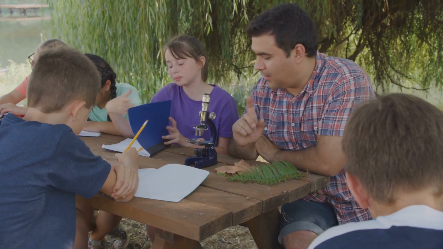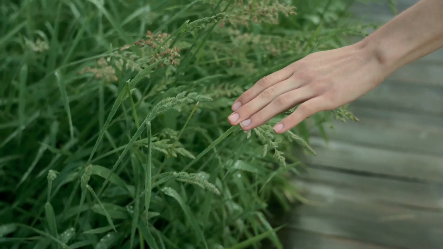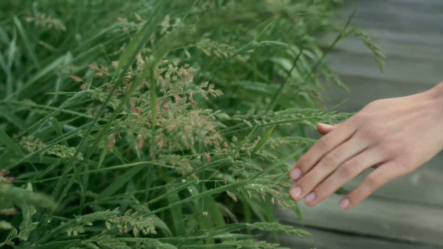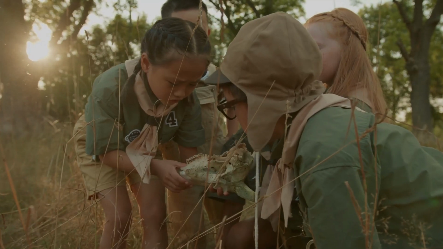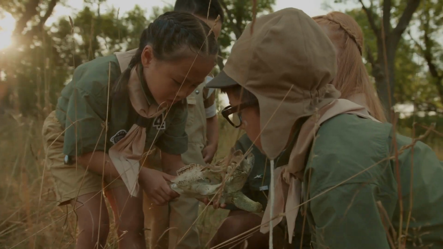Keep asking questions, conducting experiments, and learning about the wonders of biodiversity. The more we understand and value the natural world, the better equipped we will be to protect it. Stay curious, stay passionate, and keep striving to make a positive impact on our planet.